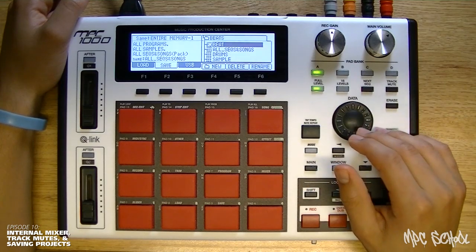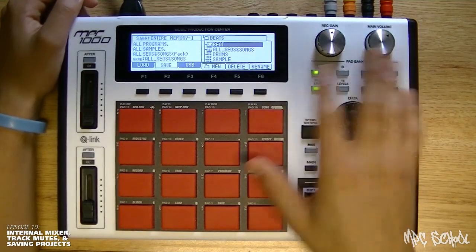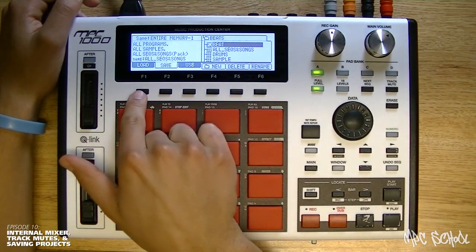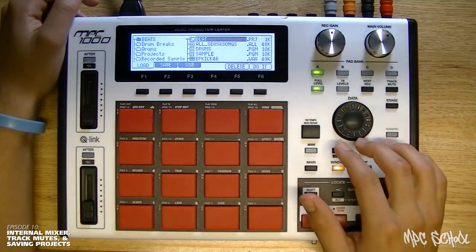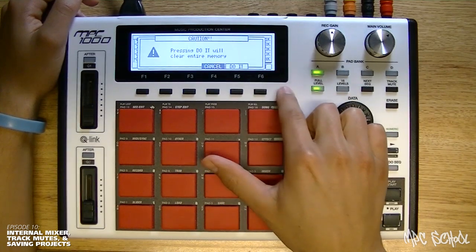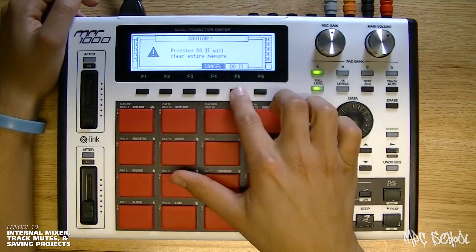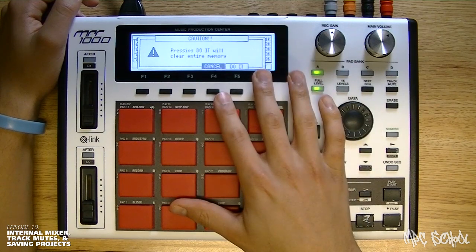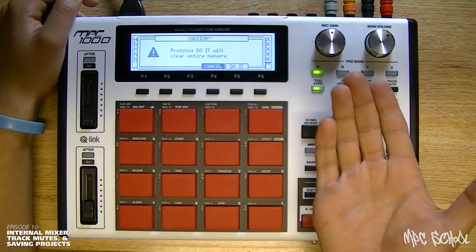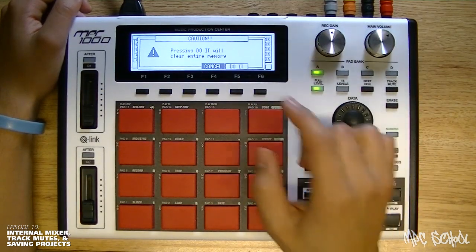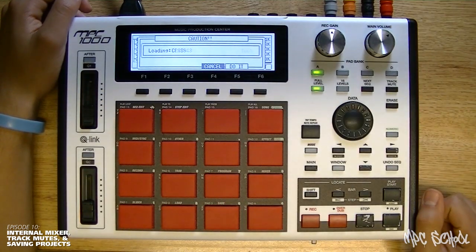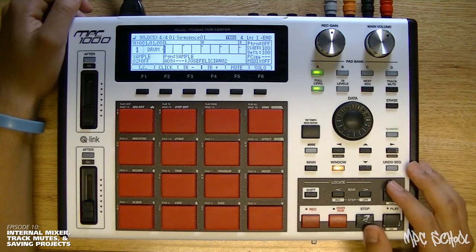Next time I want to load it up again, all I have to do is go back to the load tab, find the project file, and push do it. Pressing do it will clear entire memory. Whenever you load up a new project, it always clears your memory. It refreshes it, as if I just turned it off and turned it back on. So I'm going to push do it. It's loading everything up. And there it is. My beat's right there.